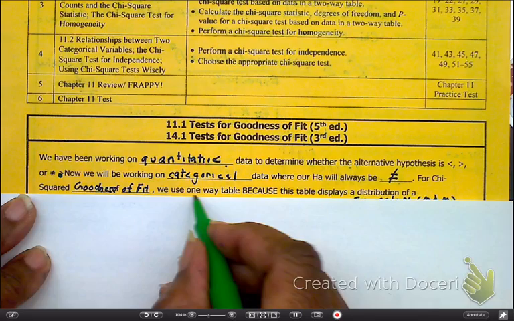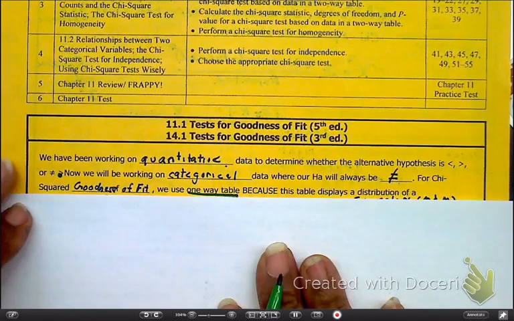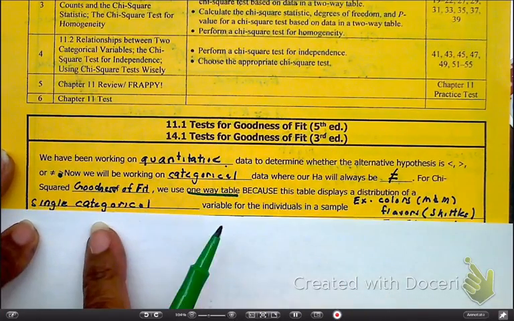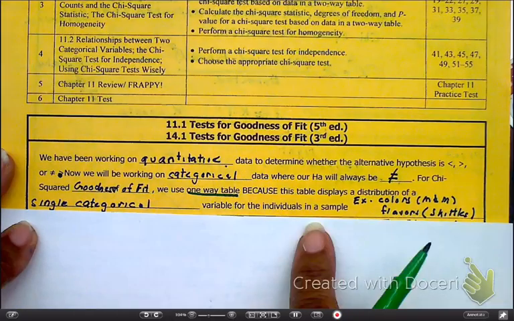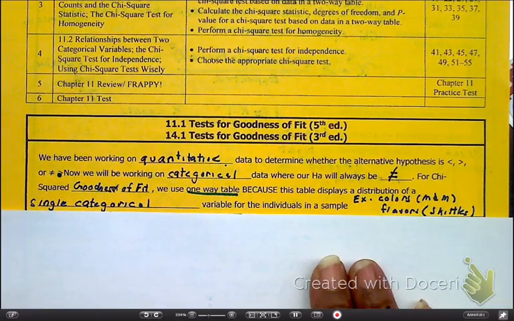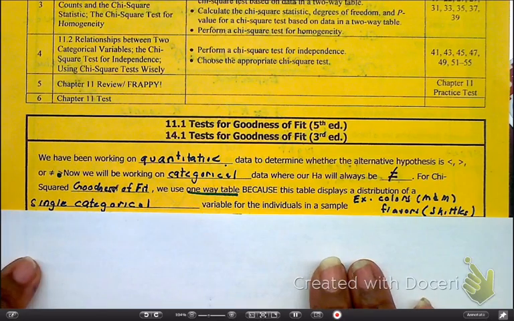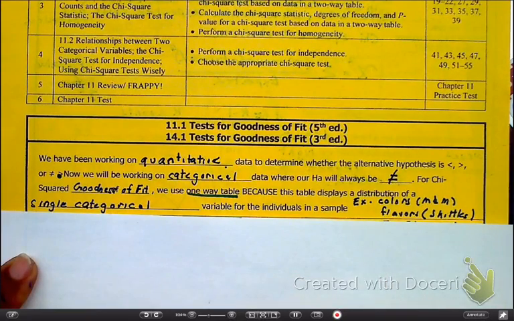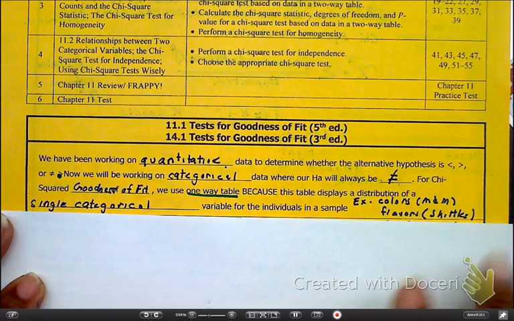With the chi-squared goodness of fit, it's going to be a one-way table, because we're looking at a single category. I just wrote down a couple of examples of a single category. We have the M&Ms. We have one type of M&M, but how many different colors are there? I want to say there are 5, but you can correct me tomorrow if I'm wrong. Skittles, I truly don't know. You can tell me tomorrow how many flavors they have.